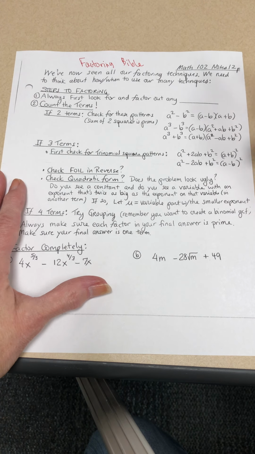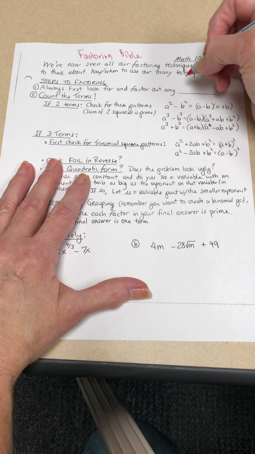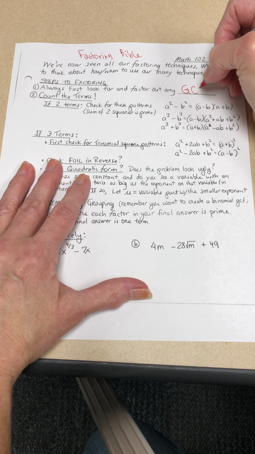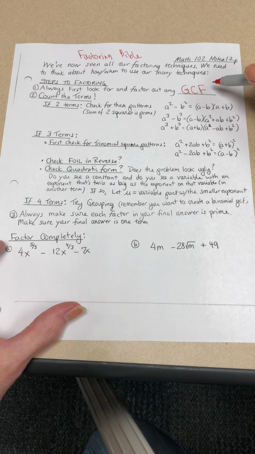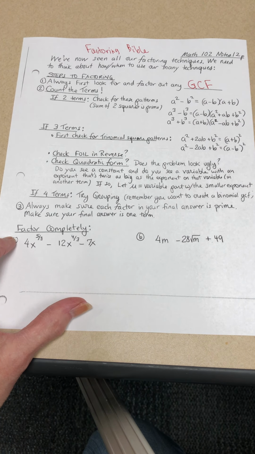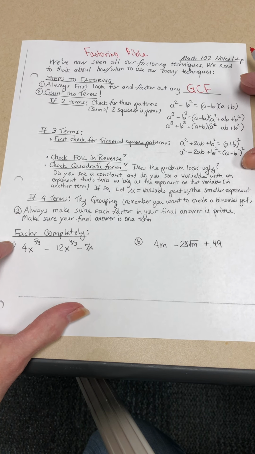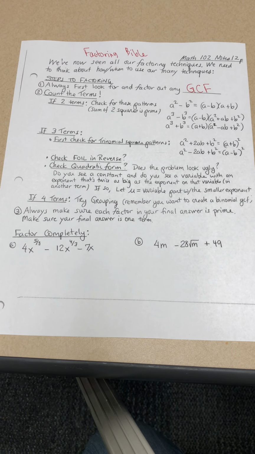When you're factoring, the first step is always look for and factor out any GCF. If you forget to factor out a GCF, you might not recognize what happens next. Now, after you factor something out, make sure every factor is prime. There may be another step. You might be able to factor some more. So after you factor out the GCF, count the terms. The number of terms your problem has gives you a big hint as to the factoring technique you might need to use.